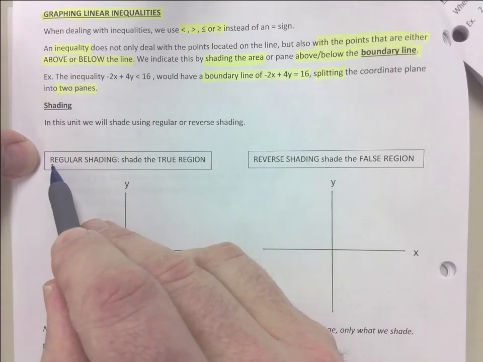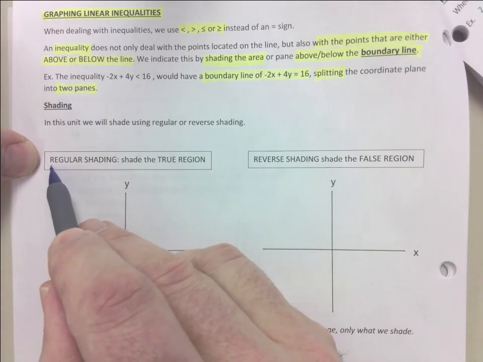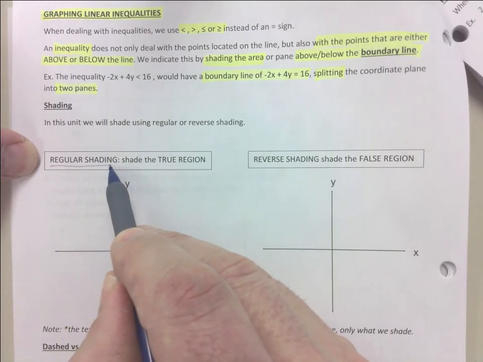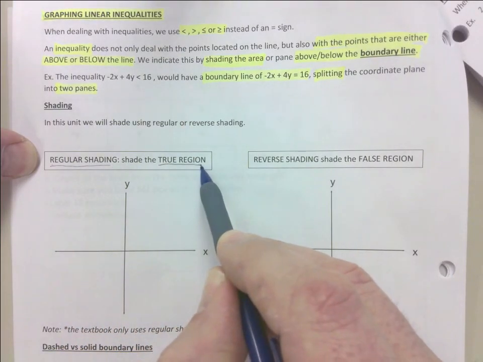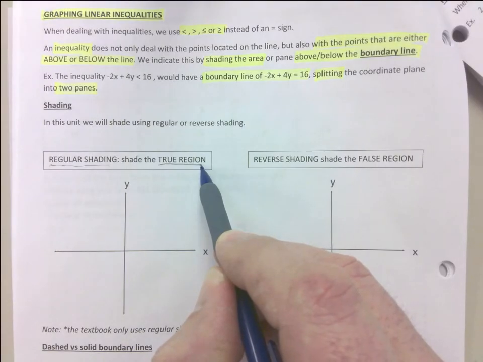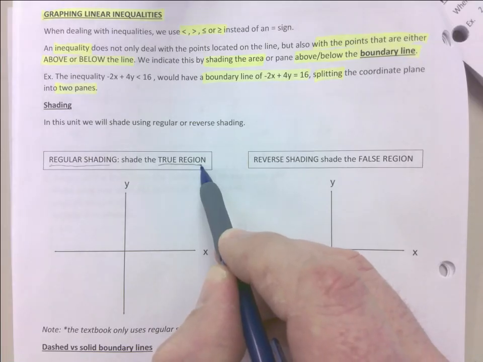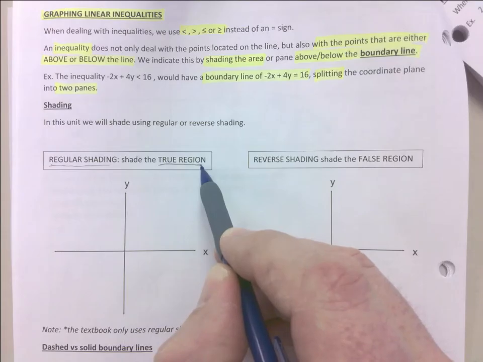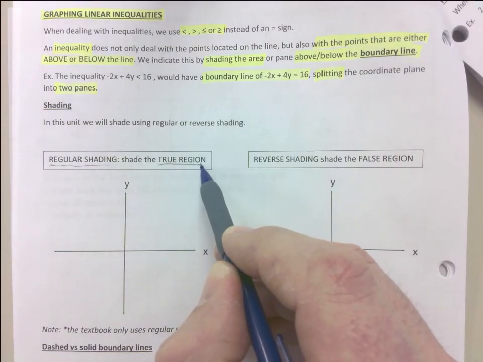Textbooks, computer software, anything like that will always use regular shading. So the true region, the region that we want, is the one that we're shading in, okay? But computer software and so forth, they have color codes, so we can actually distinguish, oh, this is the true region. Because once you have many true regions and they all overlap, you're going to be like, wait a minute, which one is the true region here? Because there's many going on.